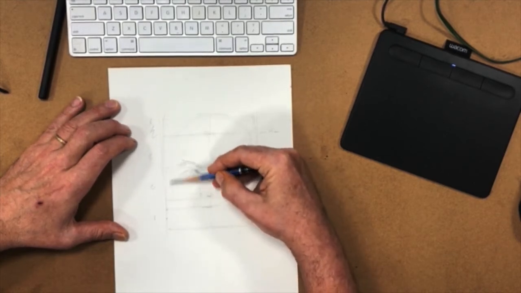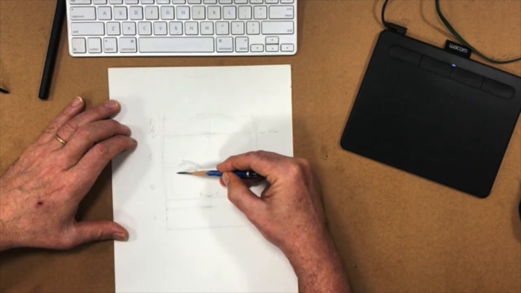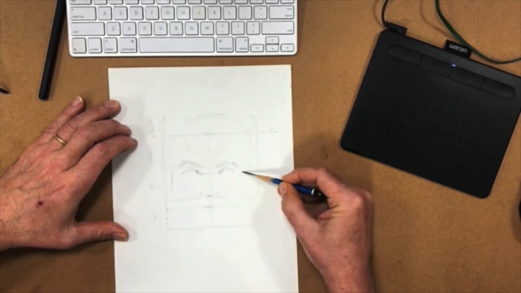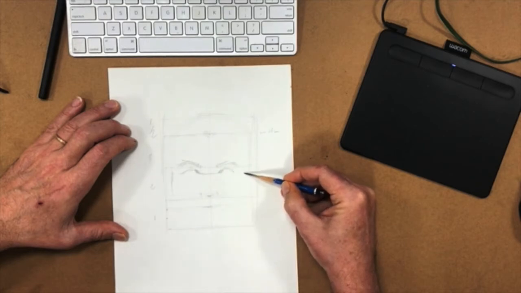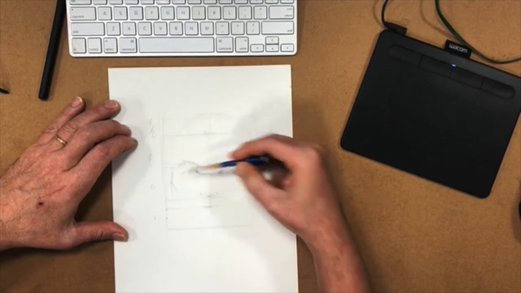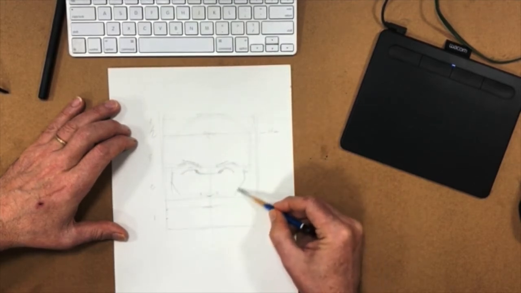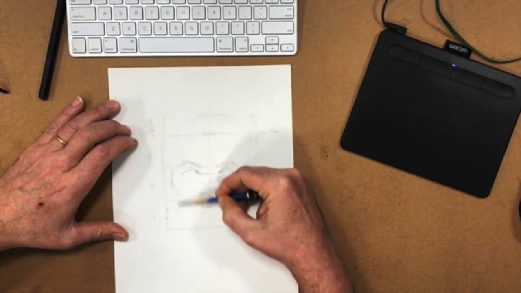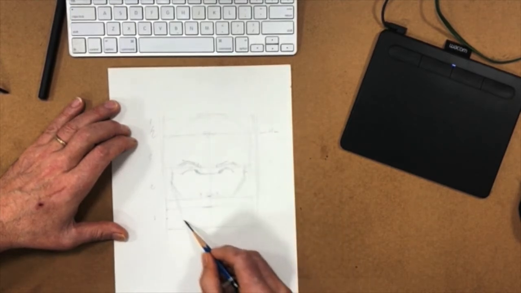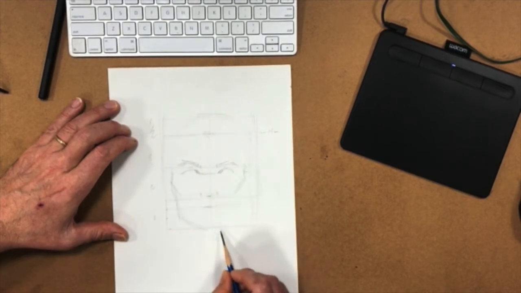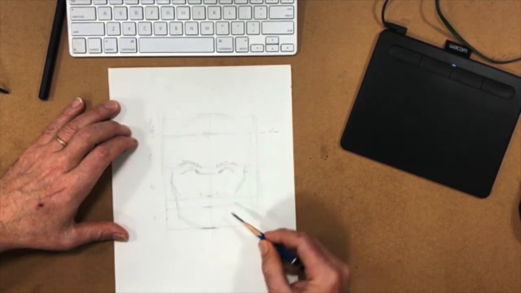What we want to do is try to get, so from the eye out, it's probably about that far. From the eye out here, it's probably about this far. We have a cheekbone. Okay, there's usually a taper down through here, comes down, tapers here, and right about there.